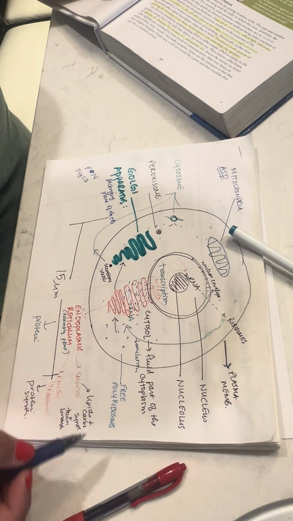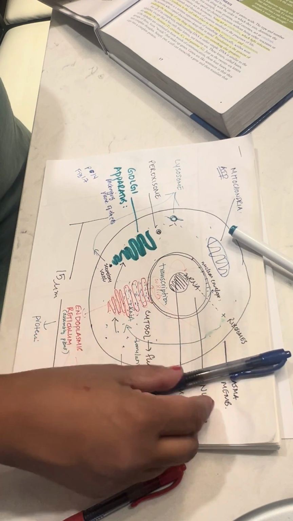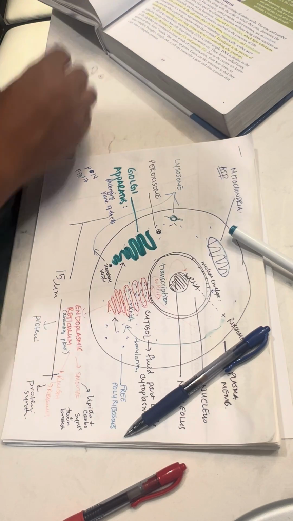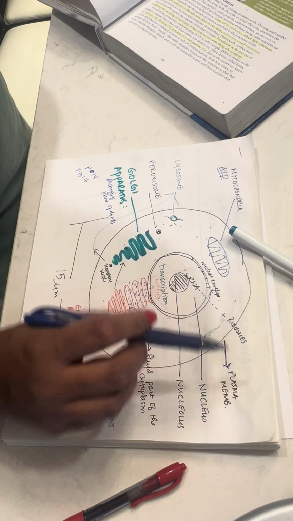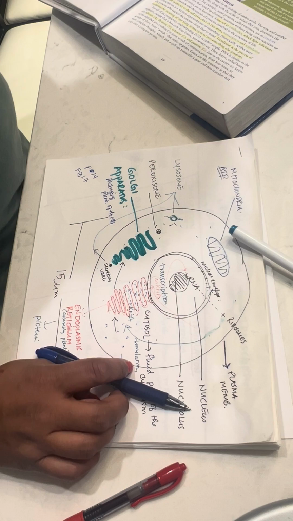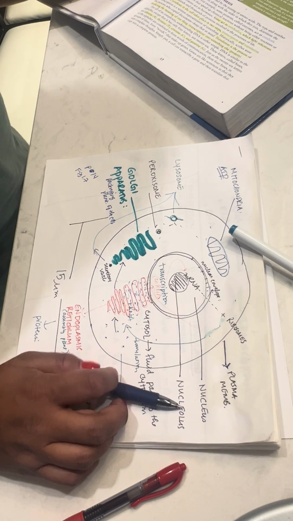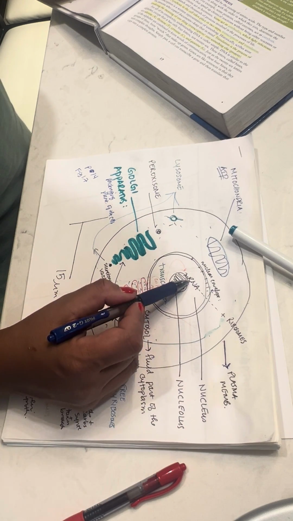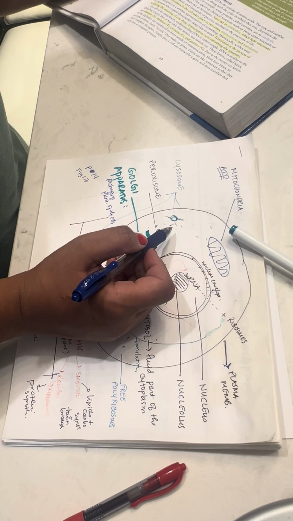So next, let's talk about lysosomes. This is pretty much the structure of a lysosome. It's a little circle with two little thingies at the end of it. The lysosome is also a kind of vesicle. What is its main function? It breaks down lipids, proteins, polysaccharides, carbohydrates, and nucleic acids. What are nucleic acids? Nucleic acids are RNA and DNA. So the lysosome breaks it all down.